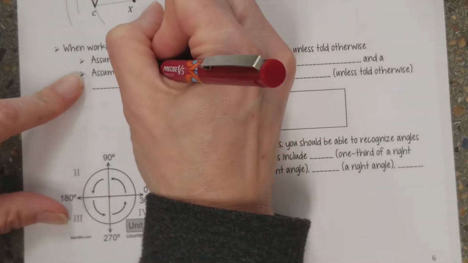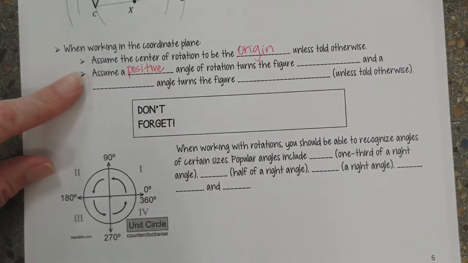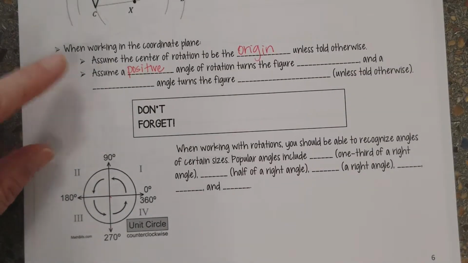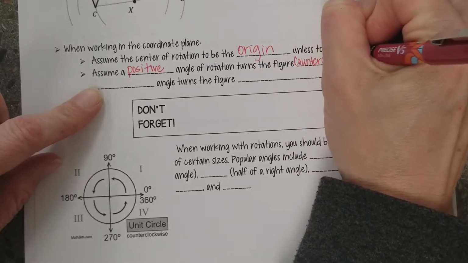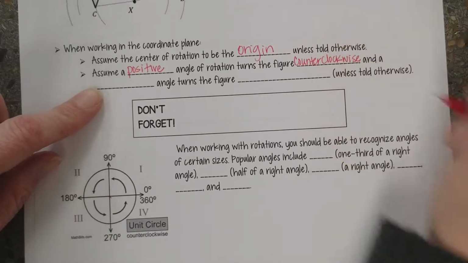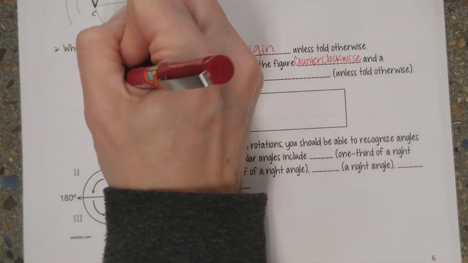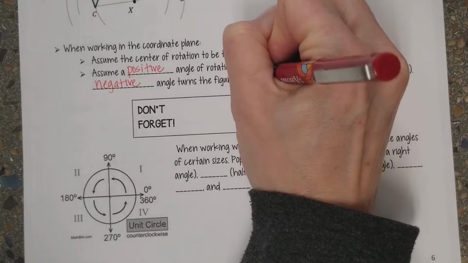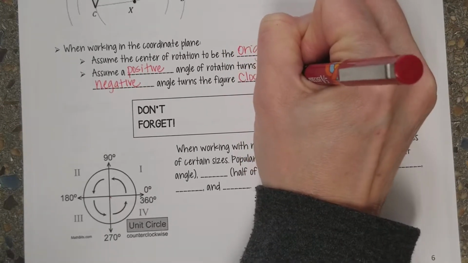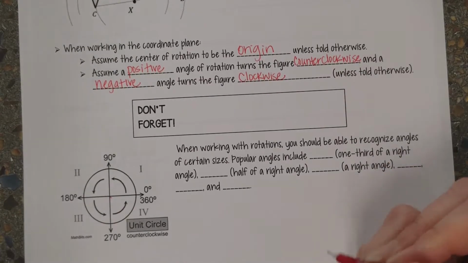Also assume that a positive angle of rotation, so for example, if it just tells you to rotate something 90 degrees, then you're going to do it counterclockwise. I know there is not enough room for that word on this dash. Sorry about that. Well, look, I could fit it. And a negative rotation would be clockwise, unless told otherwise.